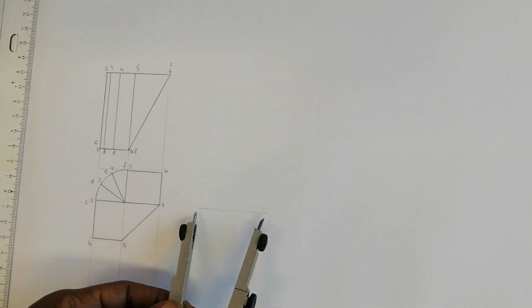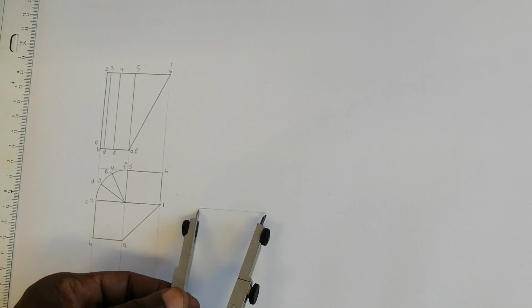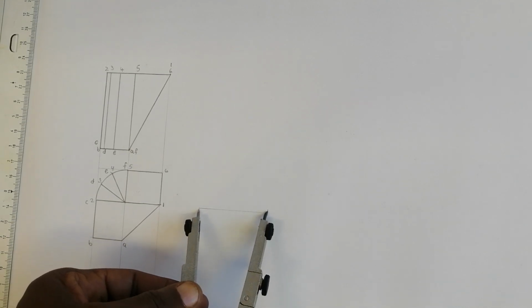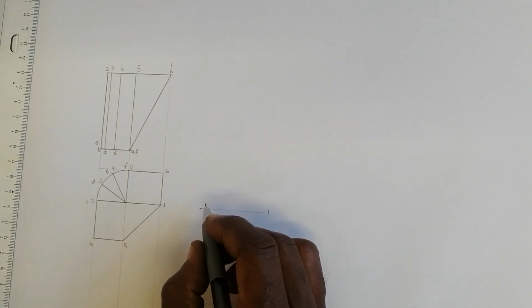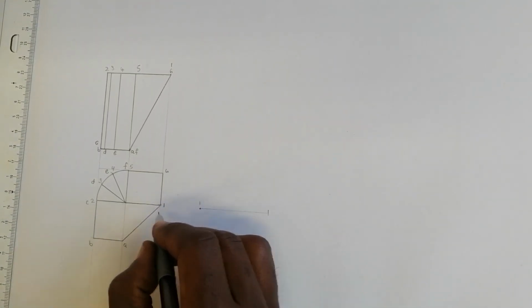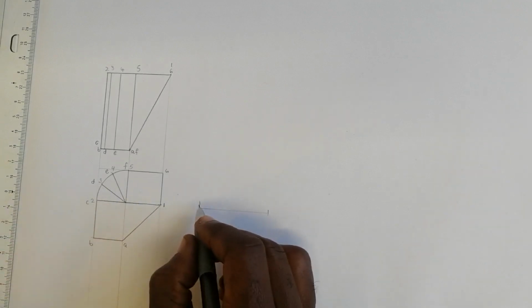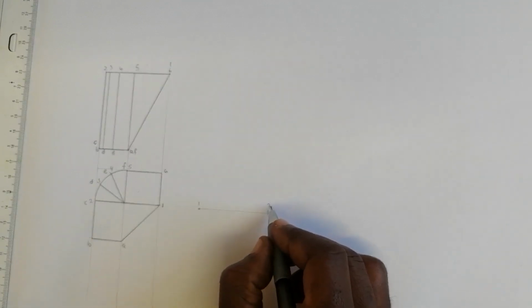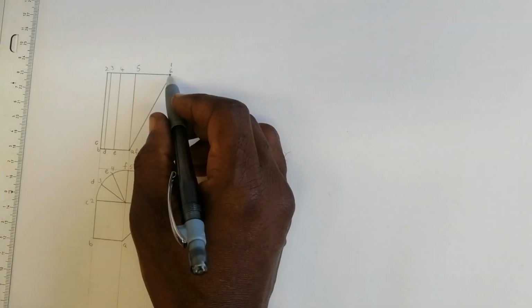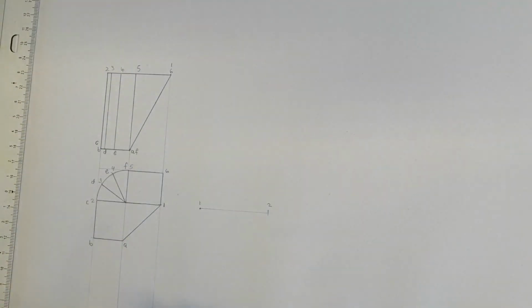I'm in top view, mark off here. So here I have 1. You see I start from 1 to 2. So this distance is the same as the distance here. I have 2.